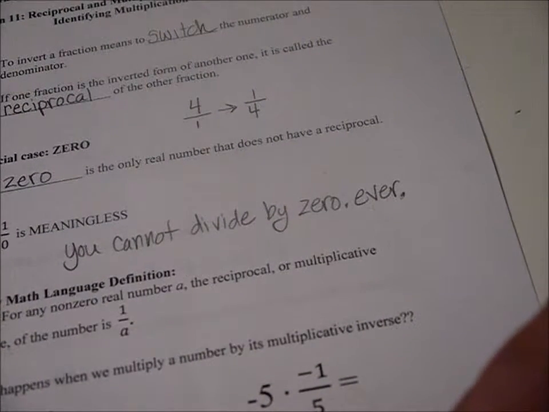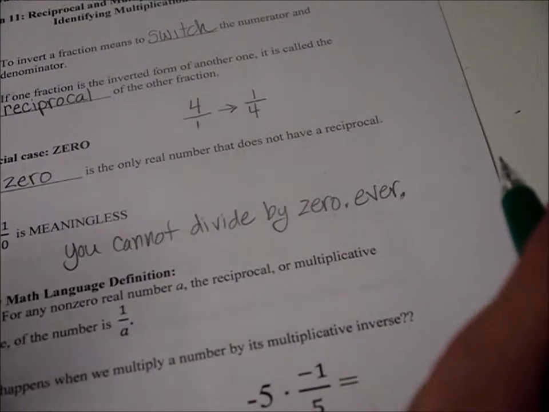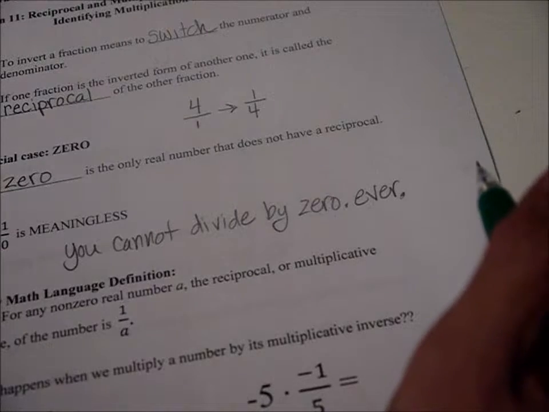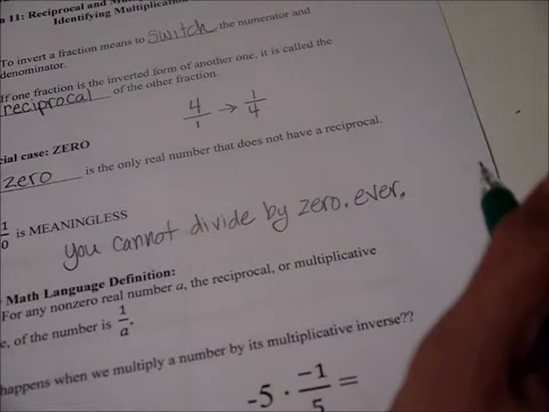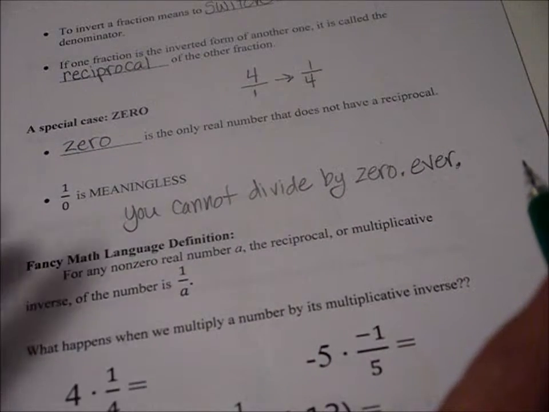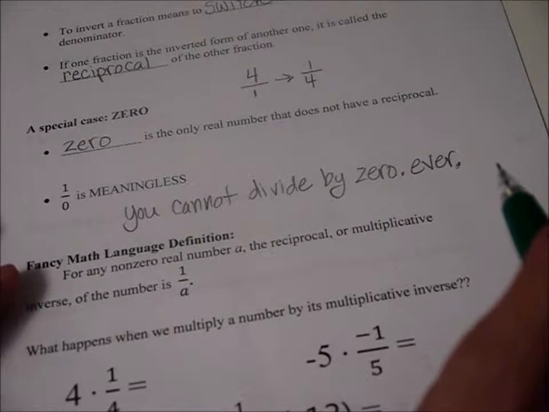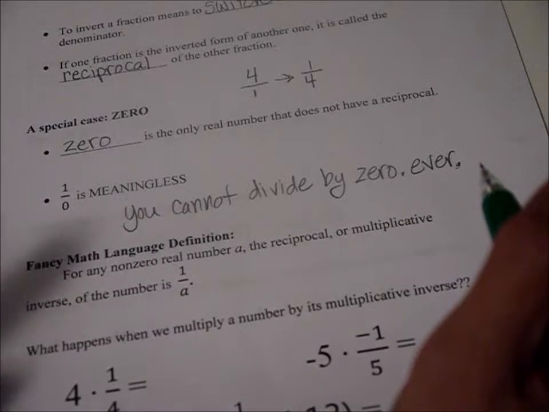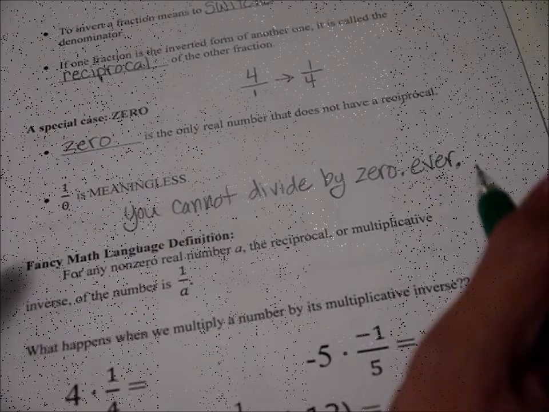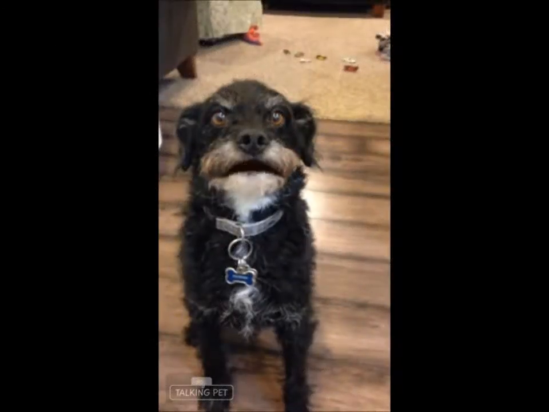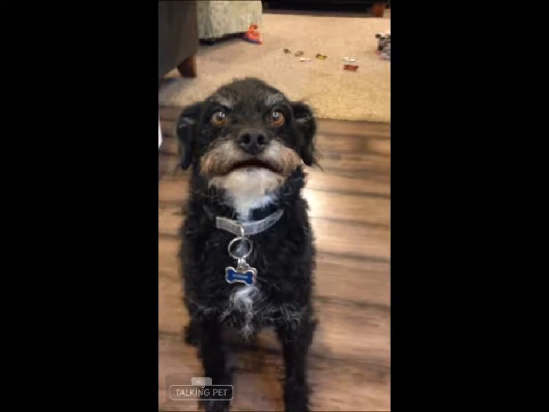Okay, fancy math language definition. You're going to see this in your book a lot, so I'm just going to call it what it is. Some people like to sound smart and make things sound very complicated, and math books are great at that. So in the book it says, for any non-zero real number A, the reciprocal or multiplicative inverse of the number is 1 over A. Blah, blah, blah.